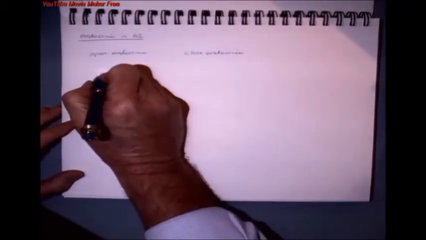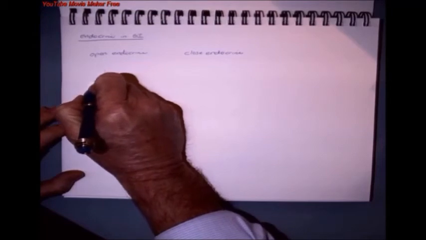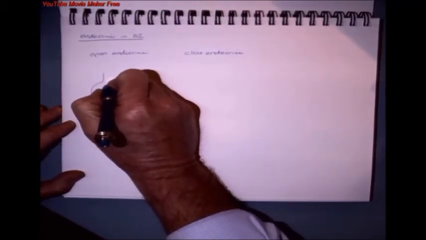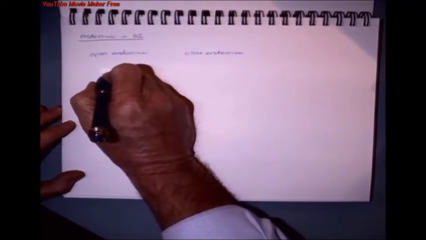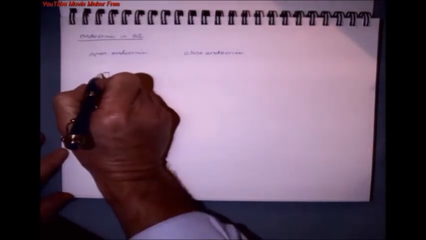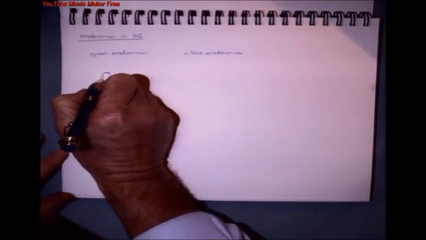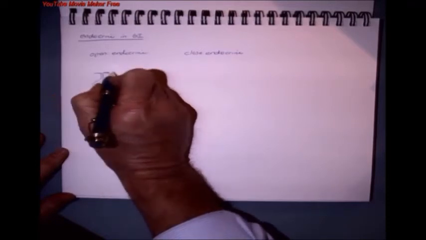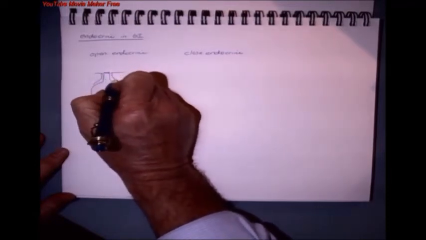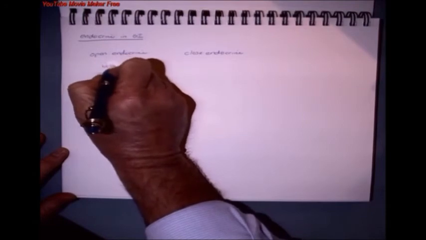So if we have an open endocrine cell, we will have a cell that looks like this. They tend to be a flask-like shape, where a small amount of the surface of this cell will be adjacent to other cells, and it will be continuous with the lumen, the gastric lumen. So it's open to the lumen.